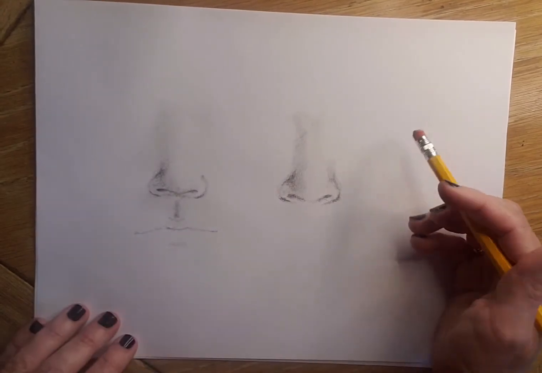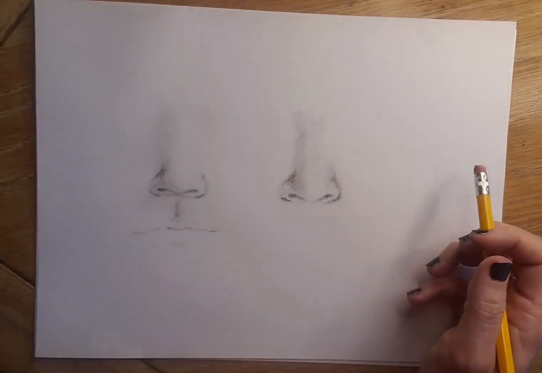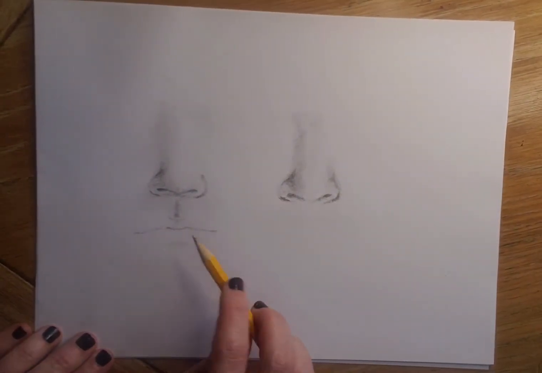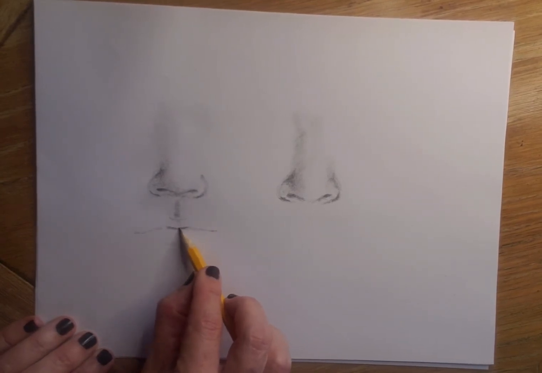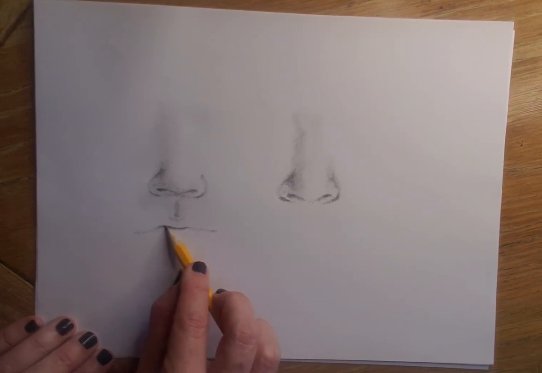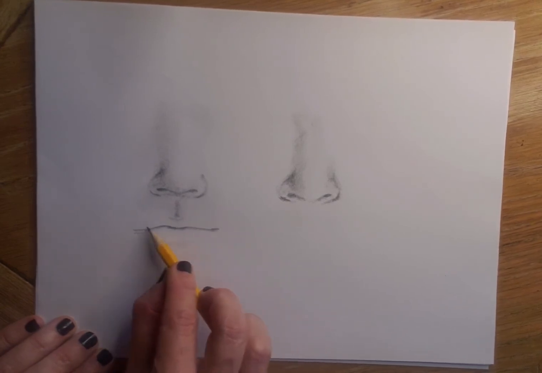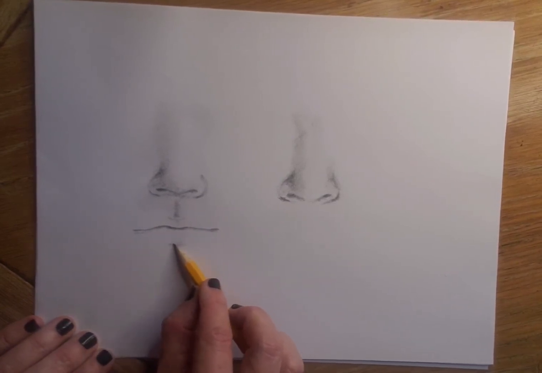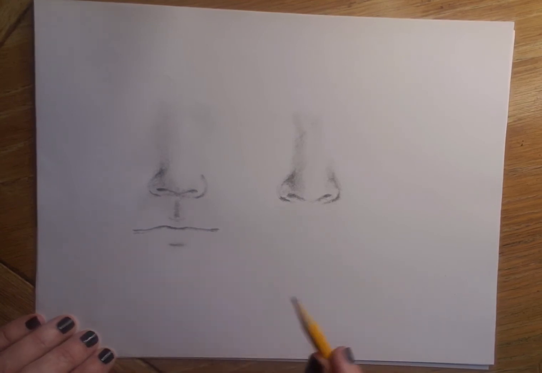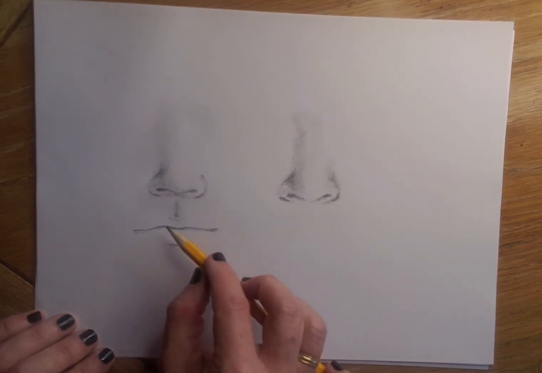So for the mouth, what you really see the most are the shadowed areas, and that's going to be where the two lips meet, and then under the bottom lip. If you leave it like that, you have the idea of lips.